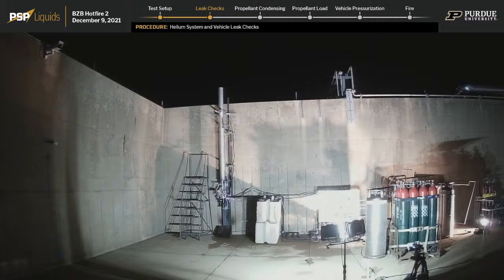Directly next to that, can we get an update from the control room? Over. We're waiting for vehicle pressure to stabilize.